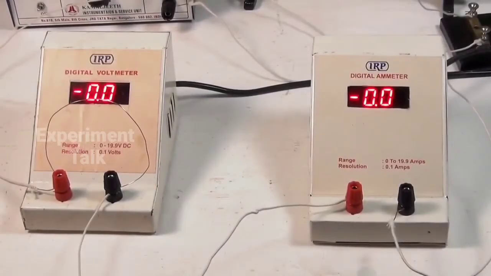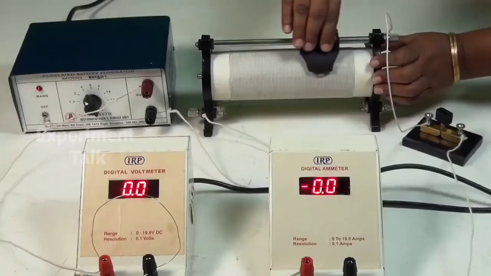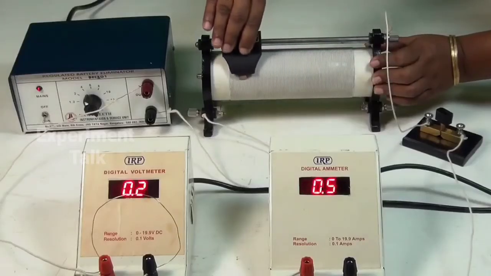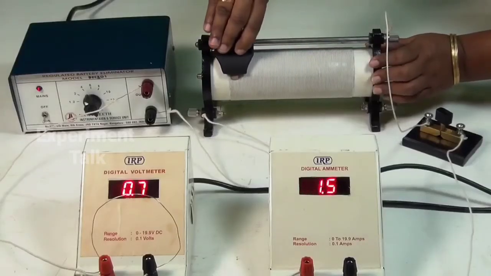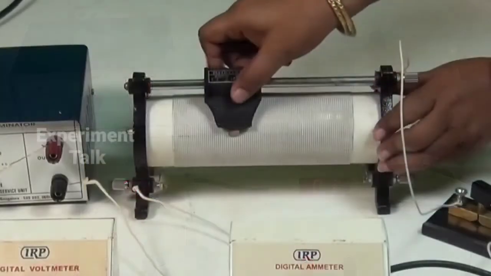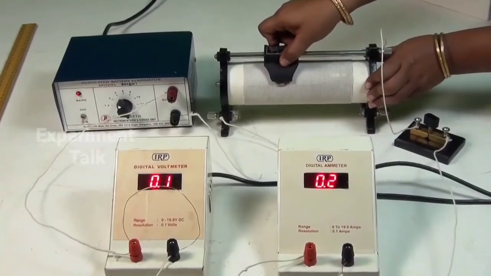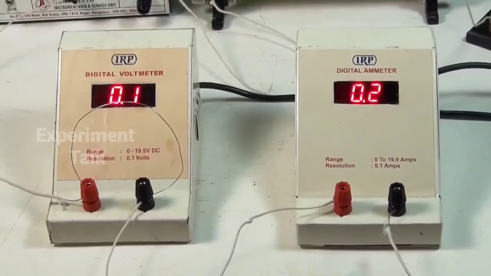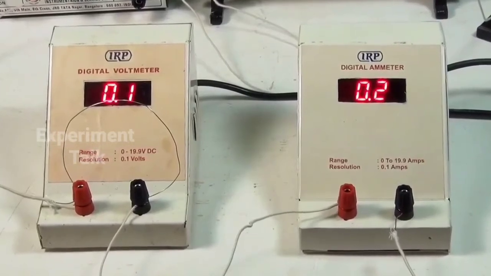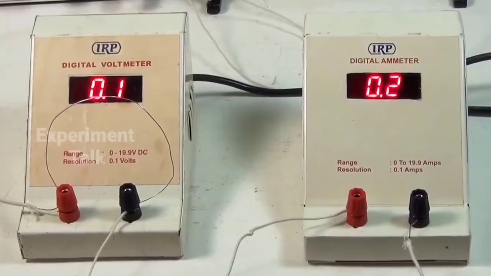Determine the least count of voltmeter and ammeter and also note the zero error. To check the connections, insert the key K, then slide the rheostat contact and see whether the ammeter and voltmeter are working properly. By adjusting the sliding contact of the rheostat, note down the value of the potential difference V across the resistor from the voltmeter and current I from the ammeter.